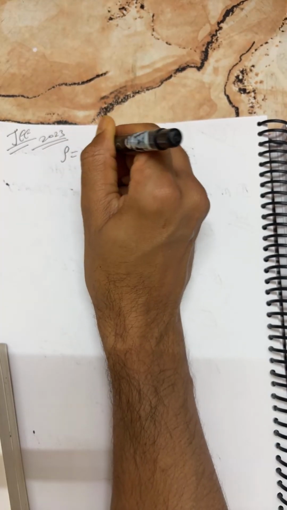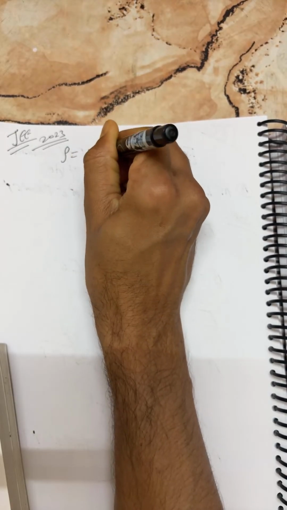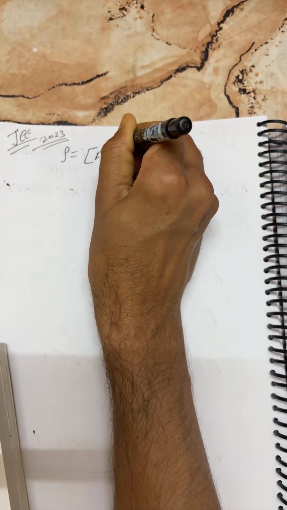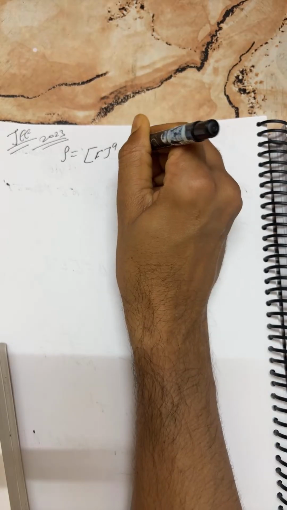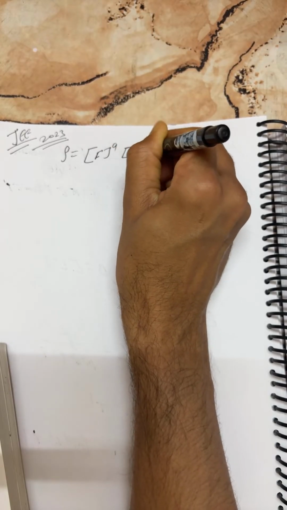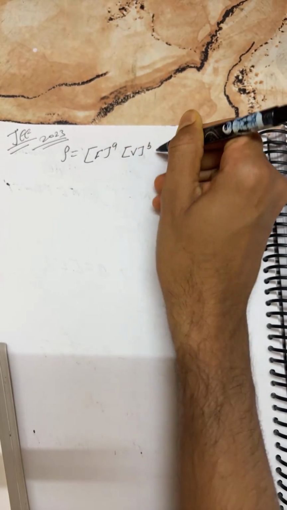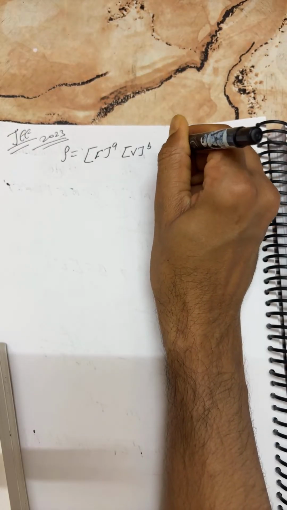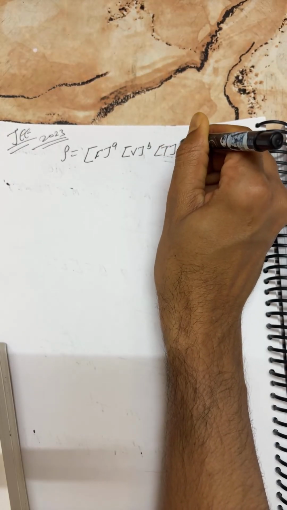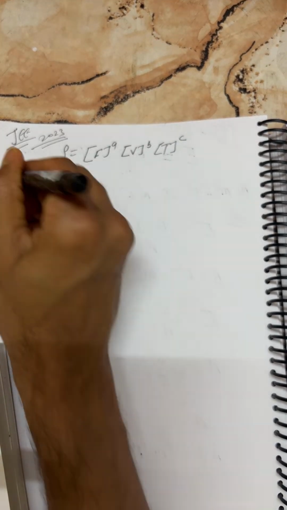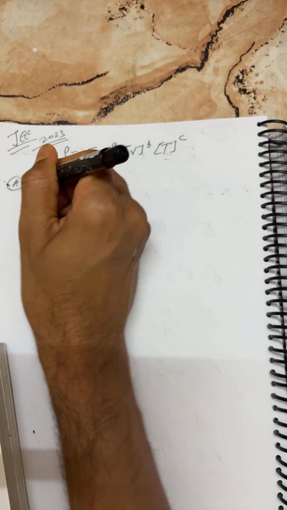Density depends on what? Force. So you can say density is proportional to force to the power a, velocity to the power b, and time to the power c. Simple here. We have to find what is the correct answer here.